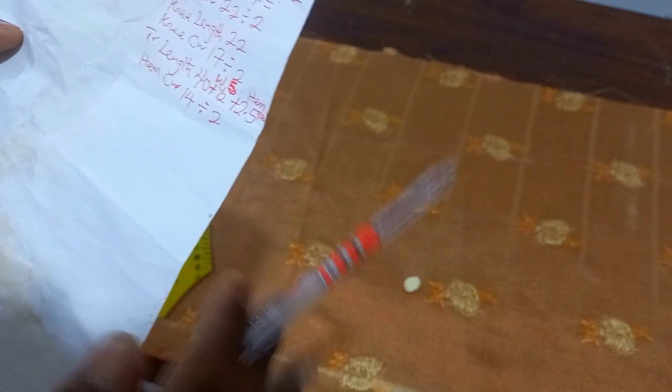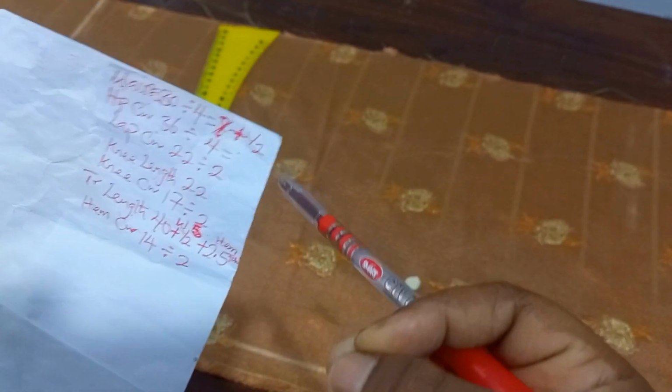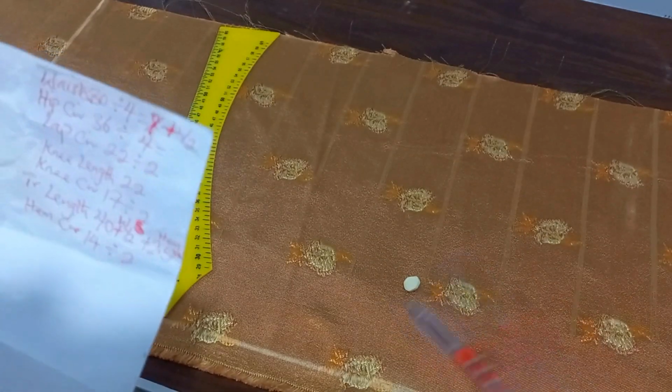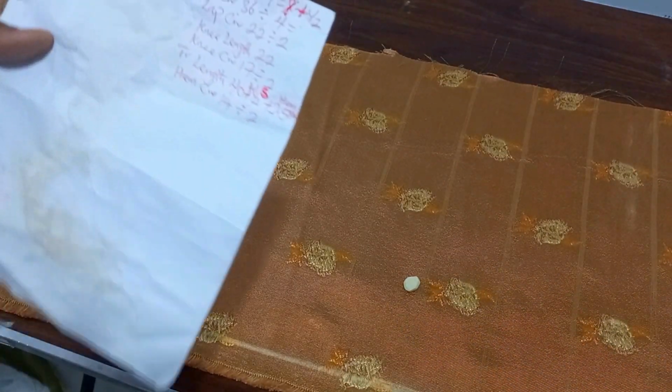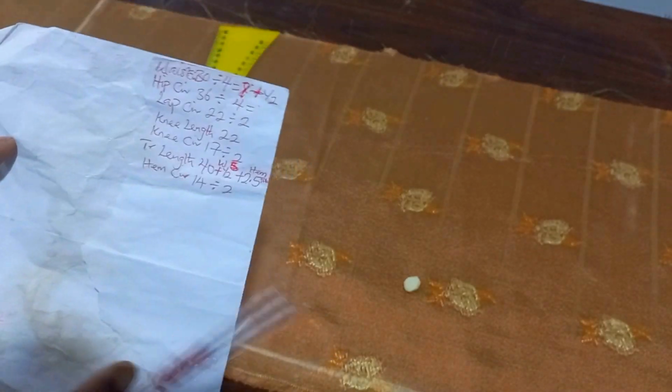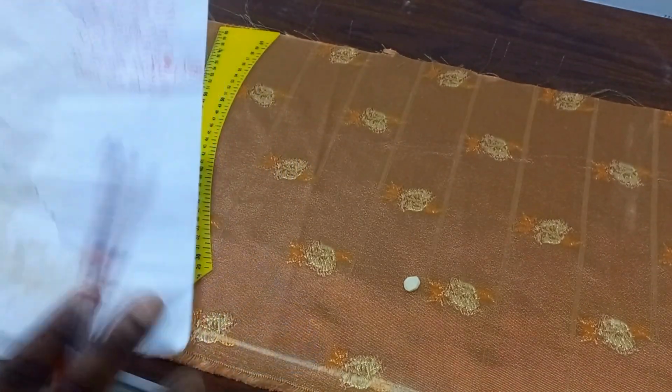While on the upside, that is the waist side, you will add ½ inch, which you'll use to join your band together with the body of your trouser. I hope you get what I'm saying, but I'll be demonstrating it, marking it on the fabric now.